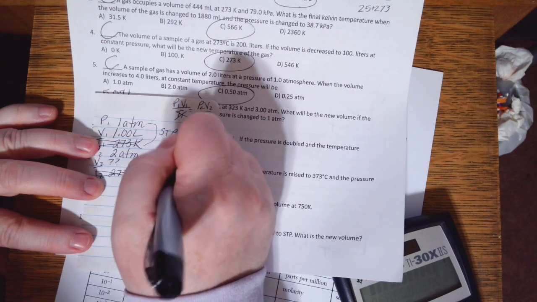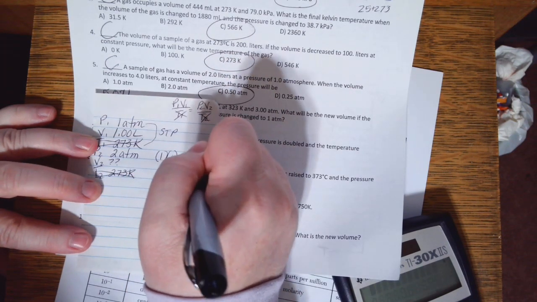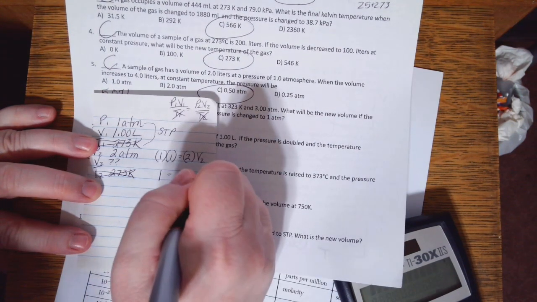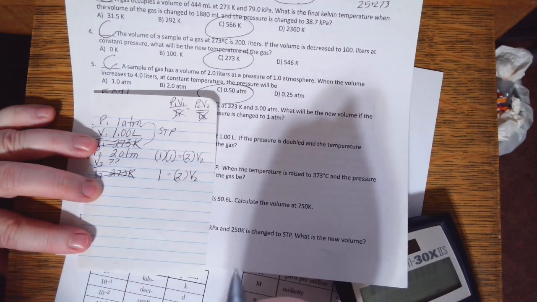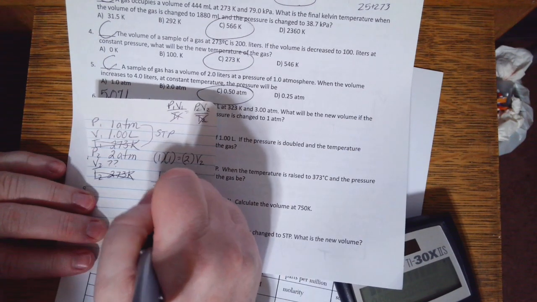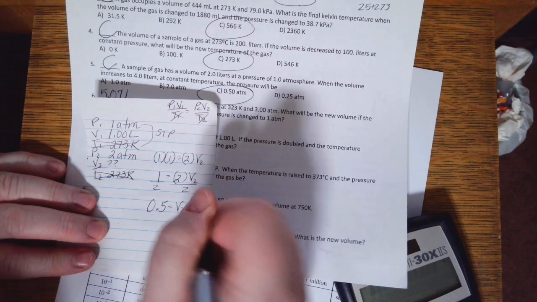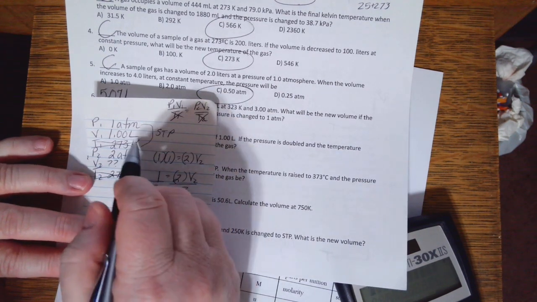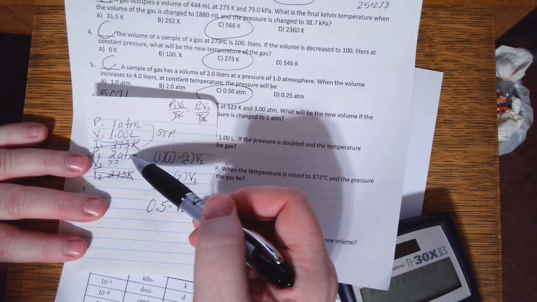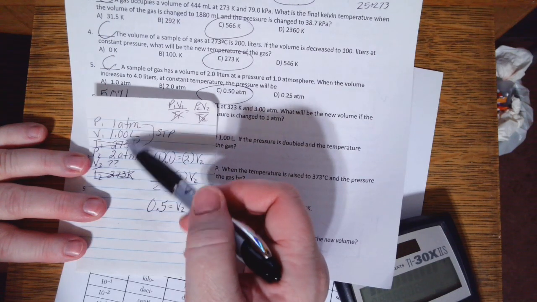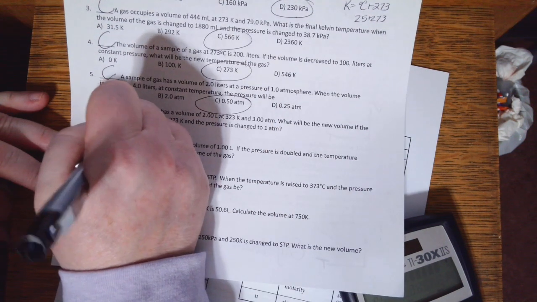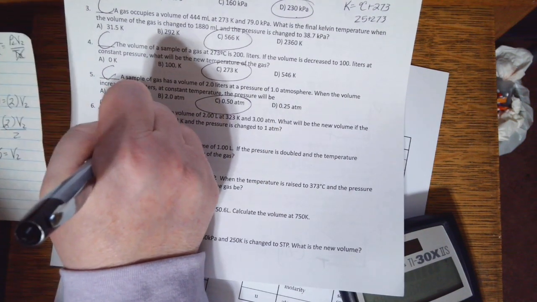Pressure 1 is 1, volume 1 is 1, pressure 2 is 2. Alright, so the 1 times 1 is what? 1. 2 times V2. How do I get V2 by itself? Divide it by 2. So 1/2. We don't write that as a fraction though. 0.5. And what units did I use for volume? Liters. Now let's make sure it makes sense. My pressure increased from 1 to 2, so my volume should decrease. Did it? You betcha. So it is going to be 0.5 liters. Okay.